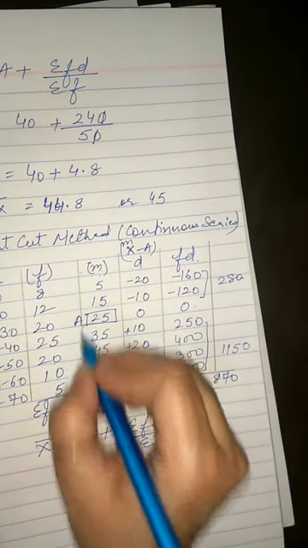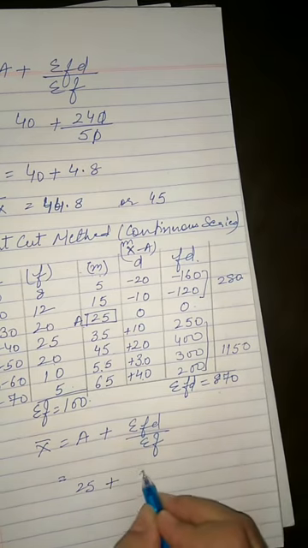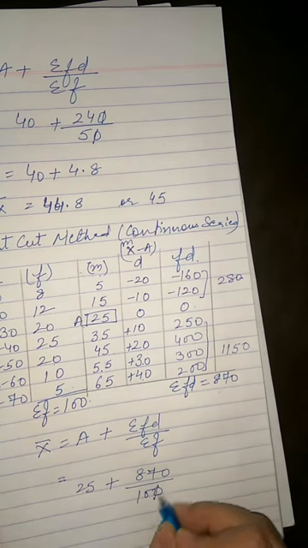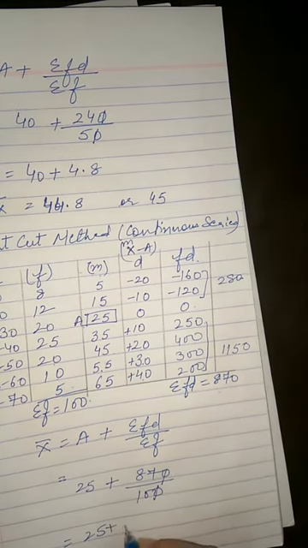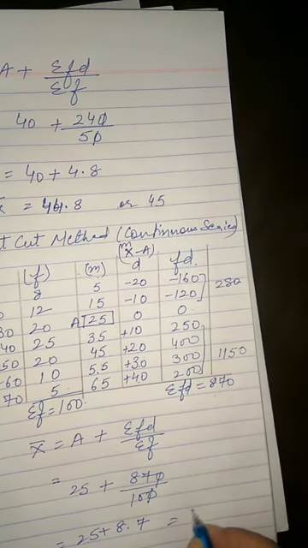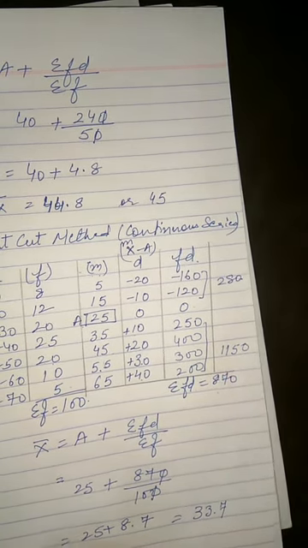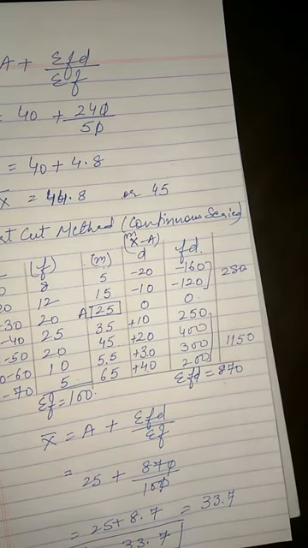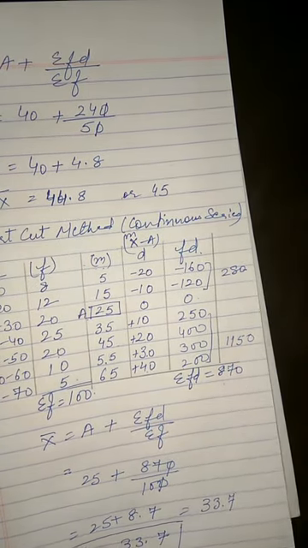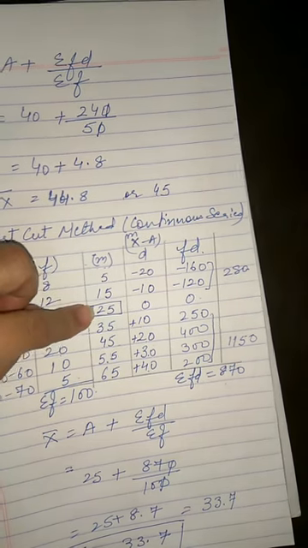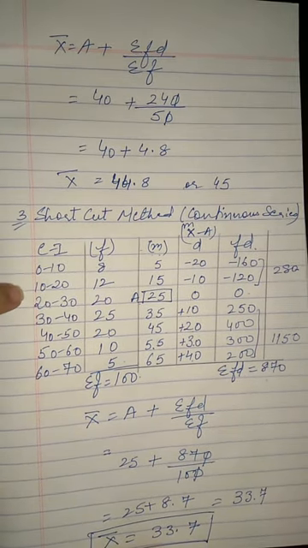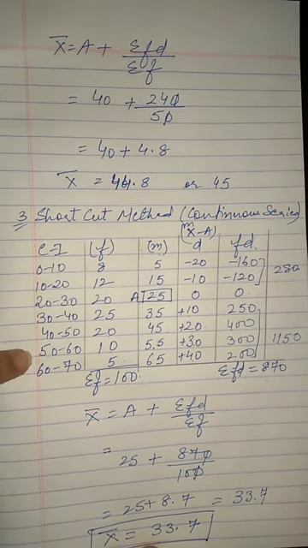Your assumed mean is 25 plus 870 over summation F, which is equal to 100. So it is 25 plus 8.7. So the answer is equal to 33.7. So the mean or average of this data is 33.7. This number might not be a part of the series, because this is a calculated one and this is an assumed one. The assumed one is always from the series, whereas the calculated one may or may not be a value which originated in the series.